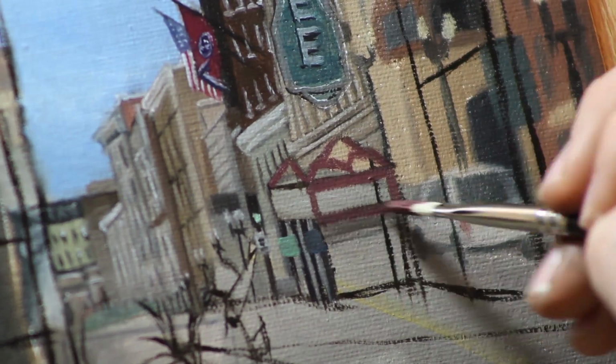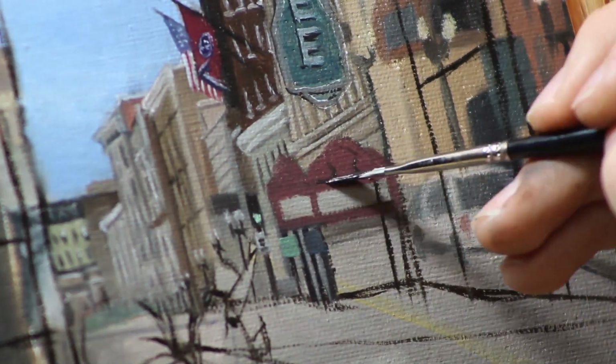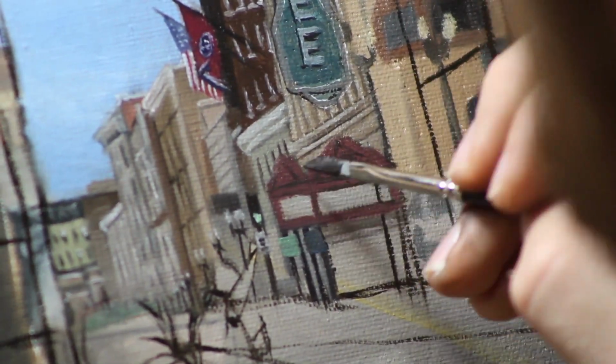Next, I add the details onto this marquee underneath the sign. I take note of my light angle and produce an area of higher contrast here on the right.